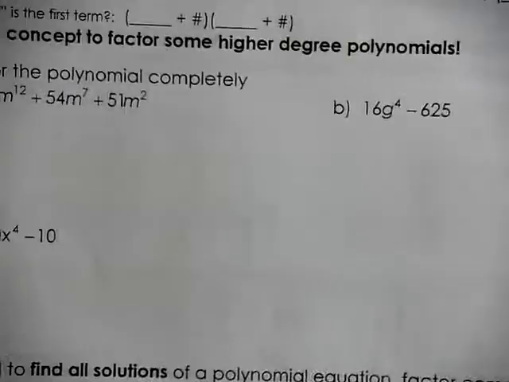So, the flip side. Got a little bit more. Of course.